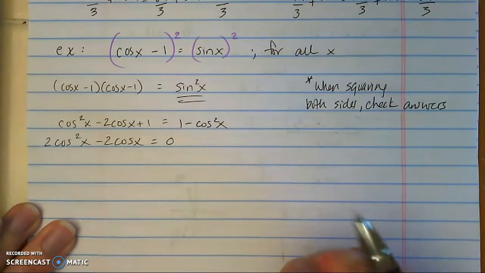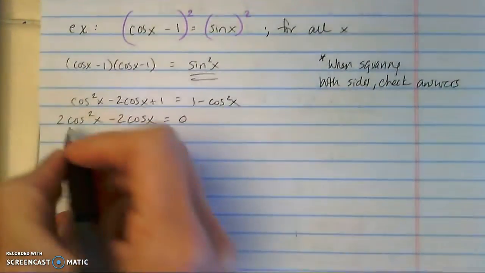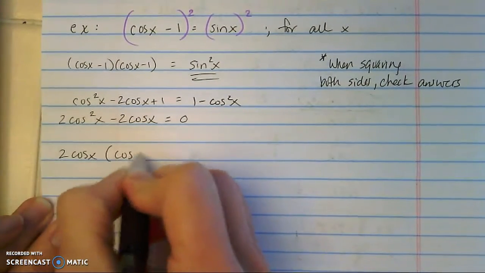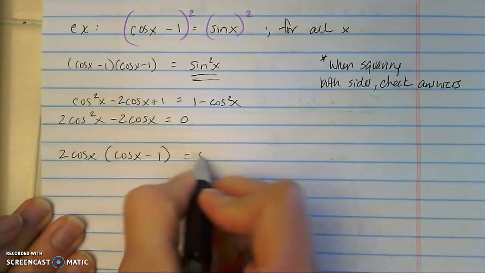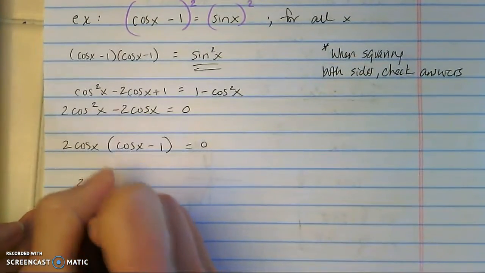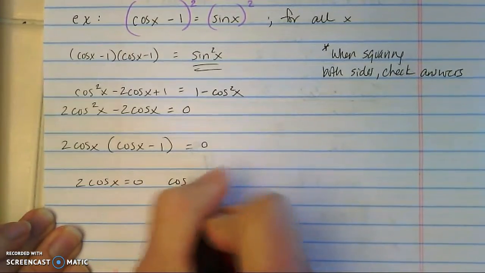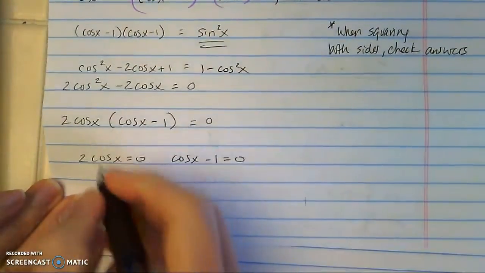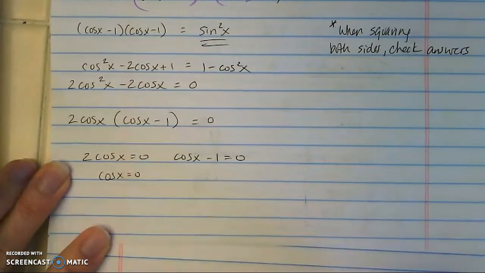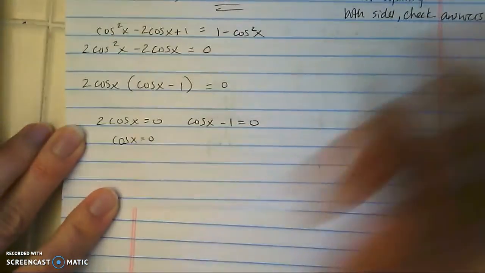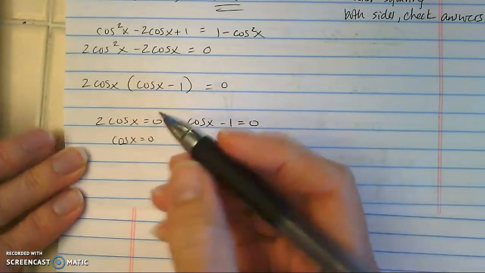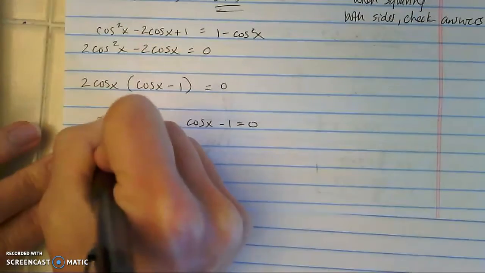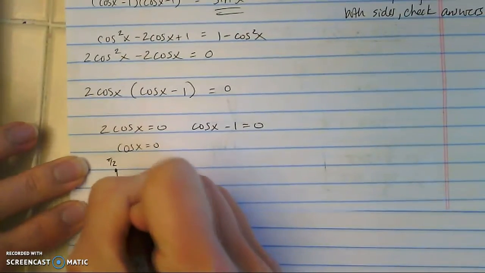Okay. What do I do here? I got to factor out the 2 cosine. So this is going to leave me with cosine minus 1. Then I'm going to set each factor equal to 0. Okay, so here, divide both sides by 2, you get cosine equals 0. Well, let me see about this one. Where's the cosine 0? Cosine is 0 here at pi over 2, and down here at 3 pi over 2.